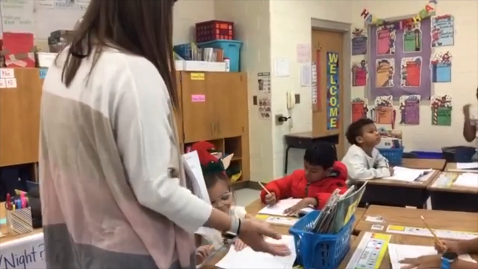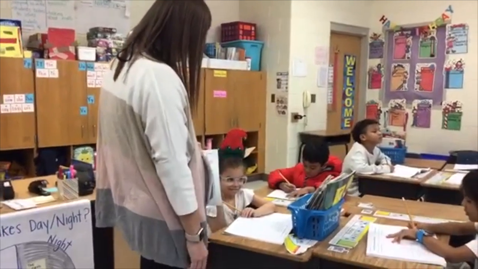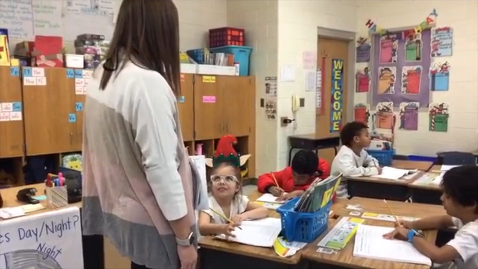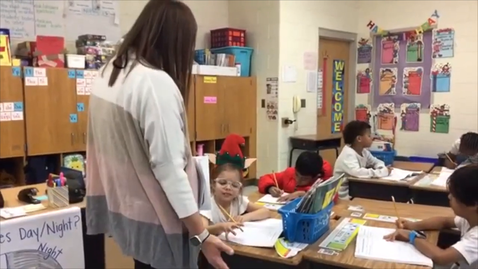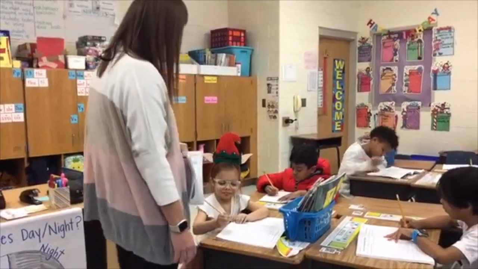Is there something different about these stars than our star that makes it so we can't see them during the day? They're really far away. Really far away. So during the day, what light are we getting? Yeah.